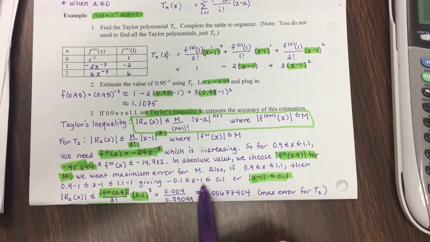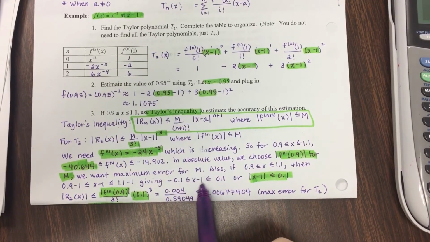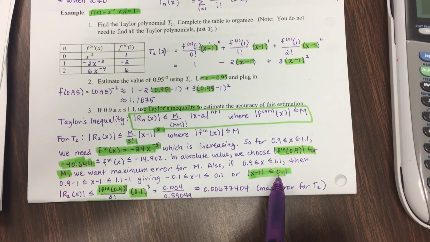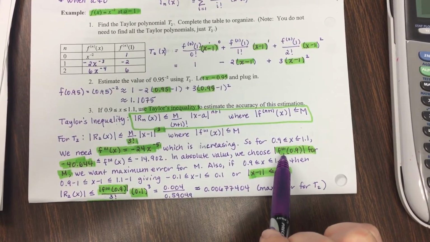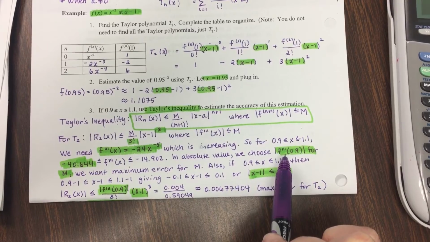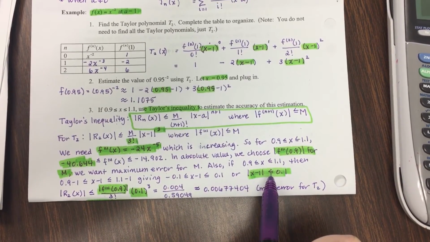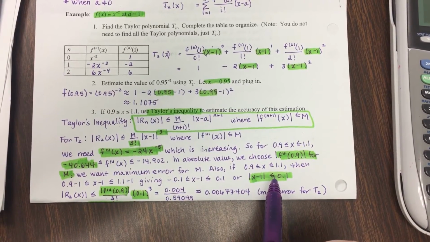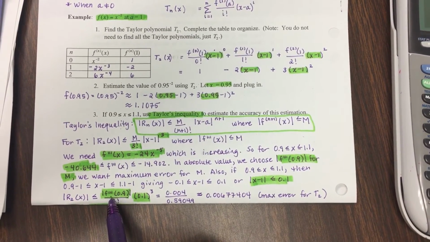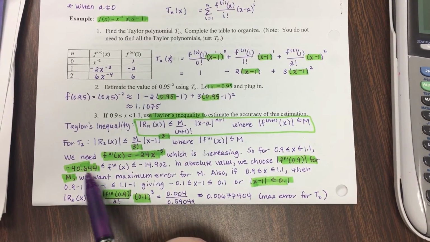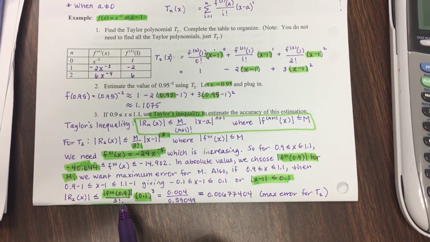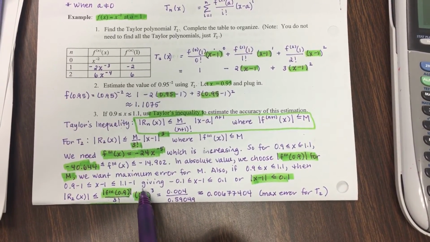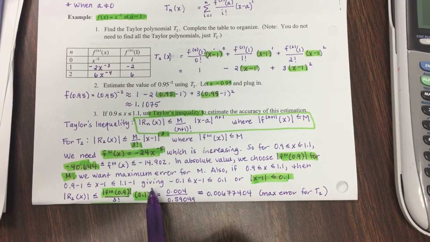What we want is to realize that our x minus 1 value here, in absolute value, is bounded by 0.1 in either direction. So these are the two pieces that we need. We need this for M, the third derivative at 0.9, and then we need this value 0.1 for the x minus 1 category in Taylor's inequality. You can see here that I plugged that in. Here's the M, the third derivative at 0.9, the larger of the two in absolute value, divided by 3 factorial, multiplied by this distance from our center, 0.1, the maximum distance from the center, cubed.